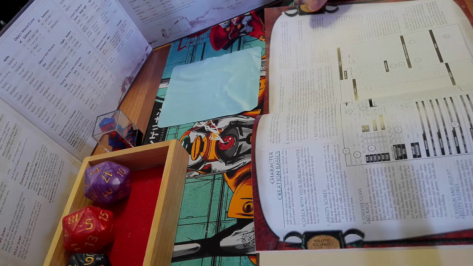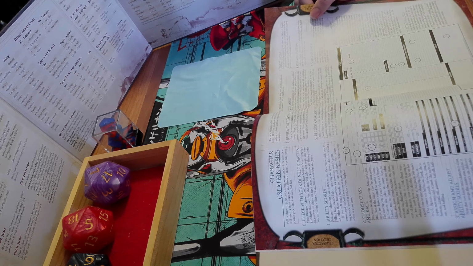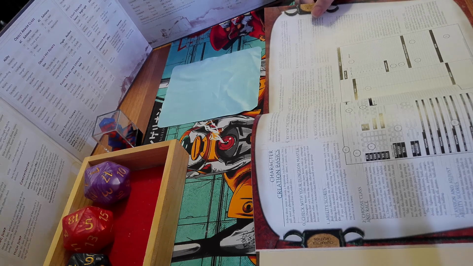Select skills. Depending on your character's class and intelligence modifier, you get a certain number of skill points to spend on skills as a first level character. Skills are measured in ranks, not tanks, ranks. Each rank adds +1 to checks rolls you make to successfully use that skill.